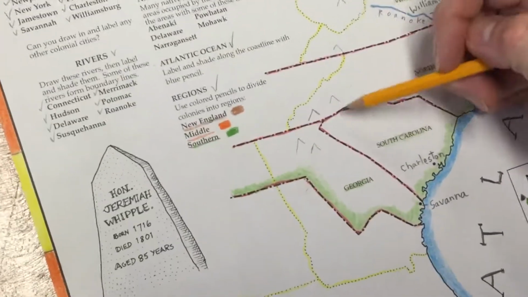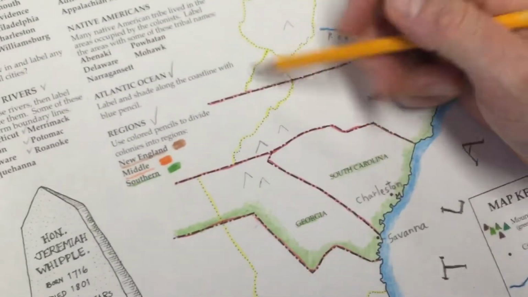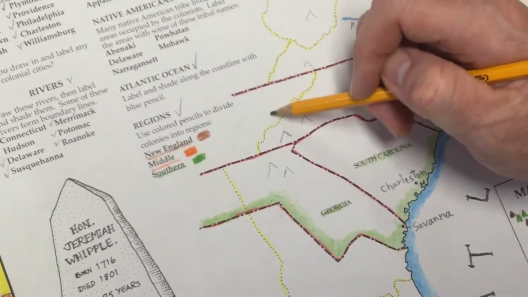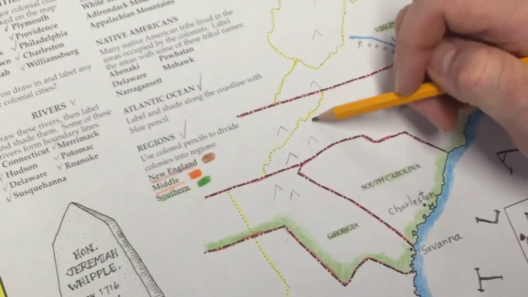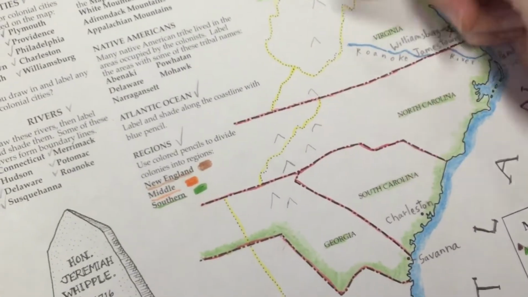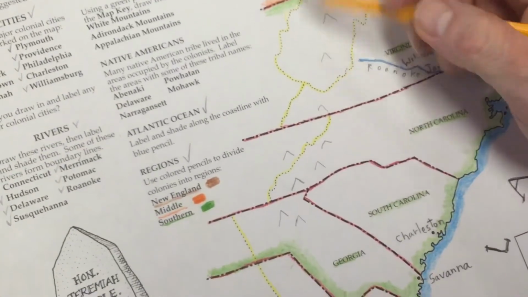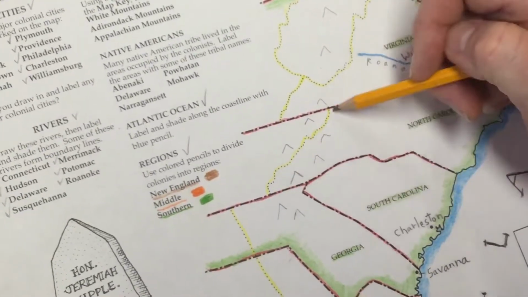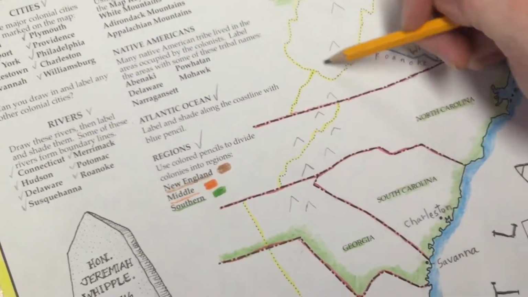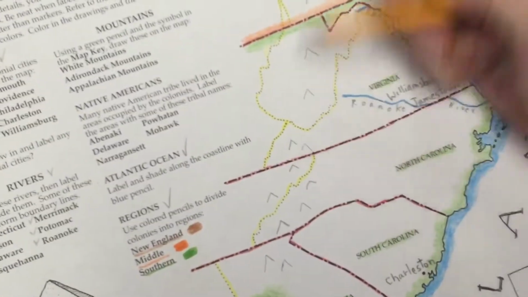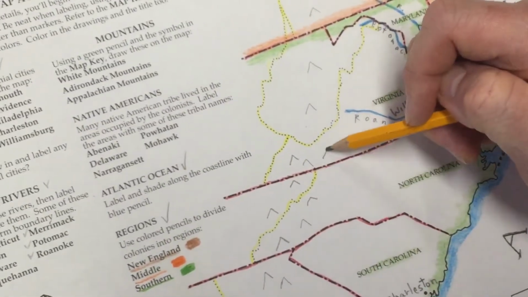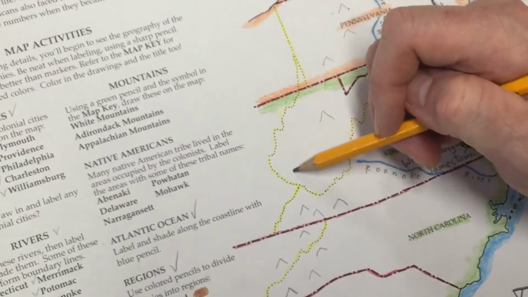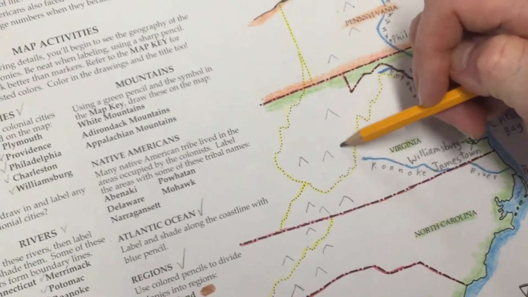Okay, so let's go into North Carolina. Then present-day Tennessee, I believe, and then you've got going up into Virginia, present-day West Virginia.